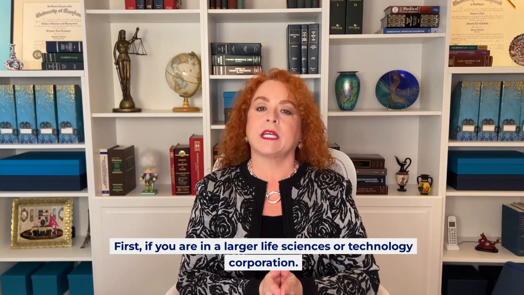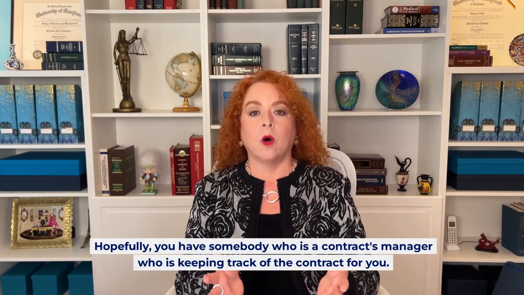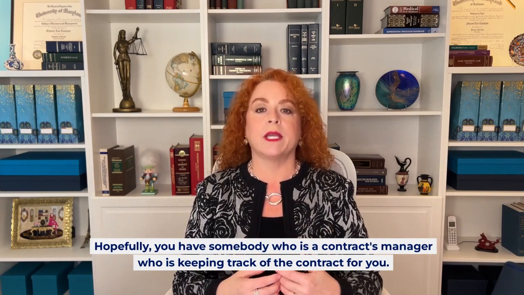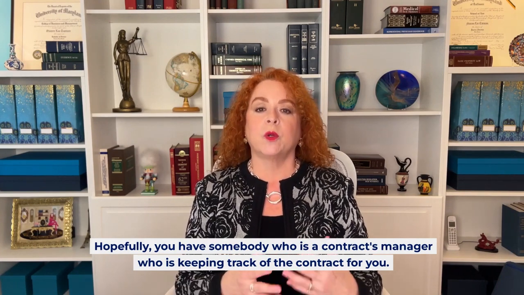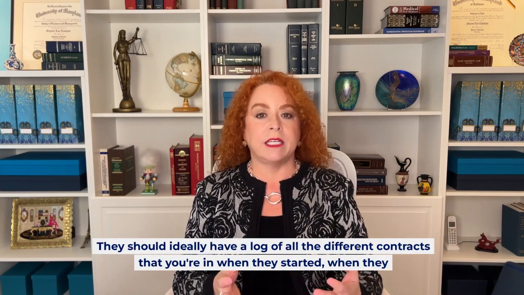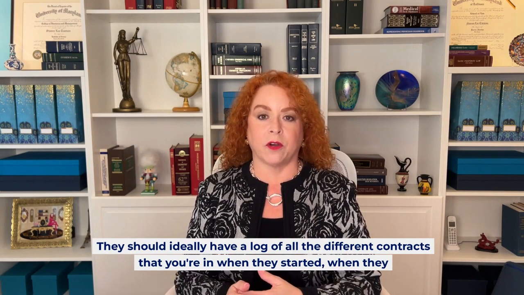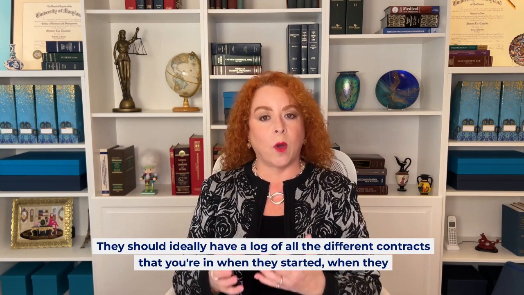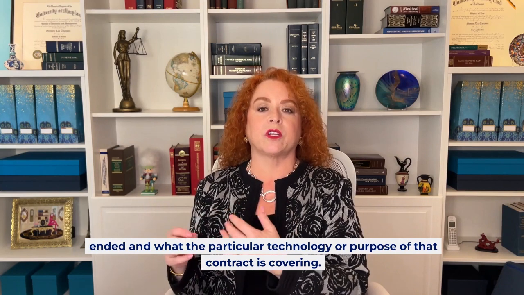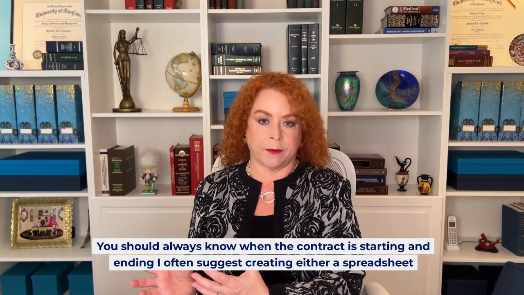First, if you are in a larger life sciences or technology corporation, hopefully you have somebody who is a contracts manager who is keeping track of the contracts for you. They should ideally have a log of all the different contracts that you're in, when they started, when they ended, and what the particular technology or purpose of that contract is covering.